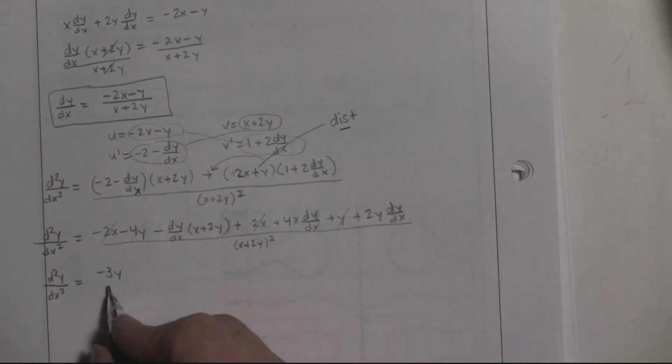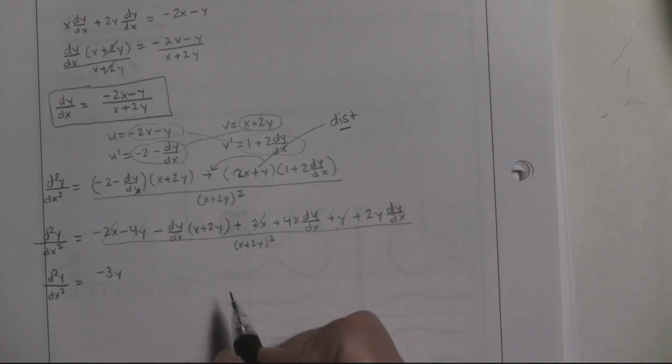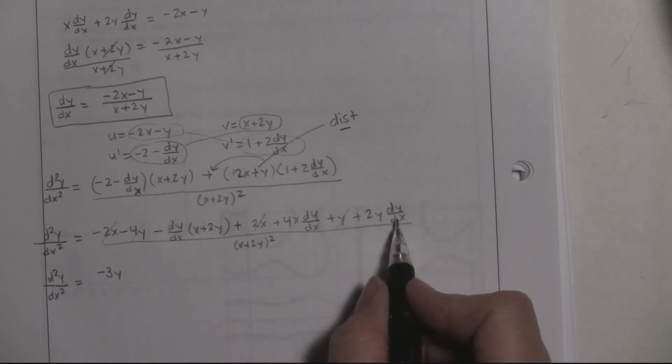So okay, I already have the minus 3y down here, and these other parts have the dy dx on them.